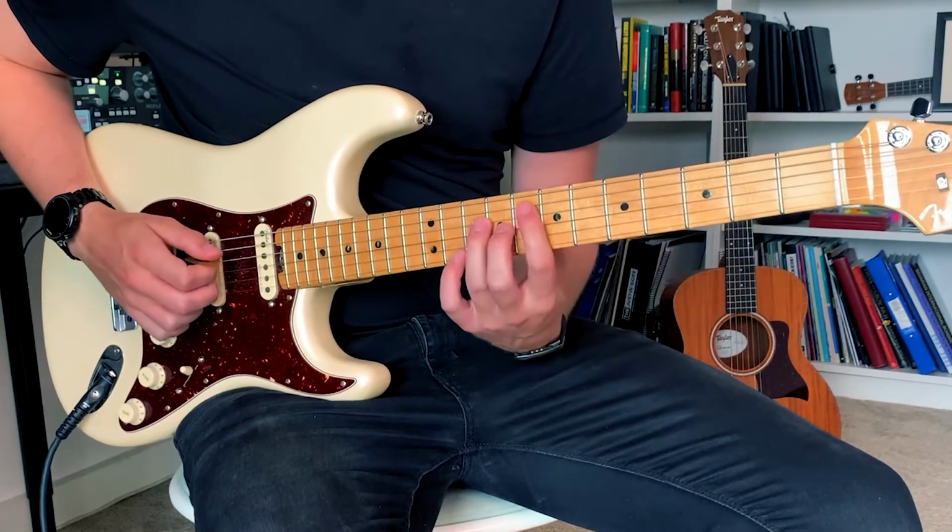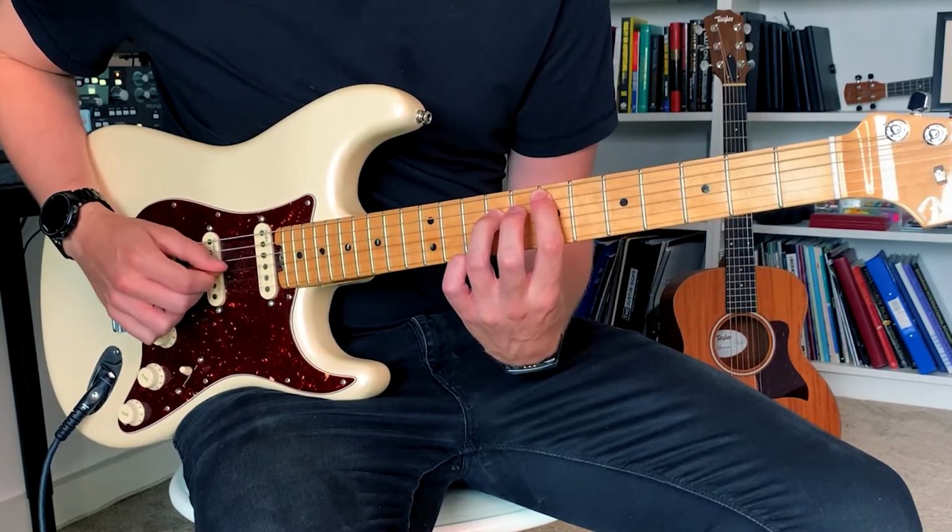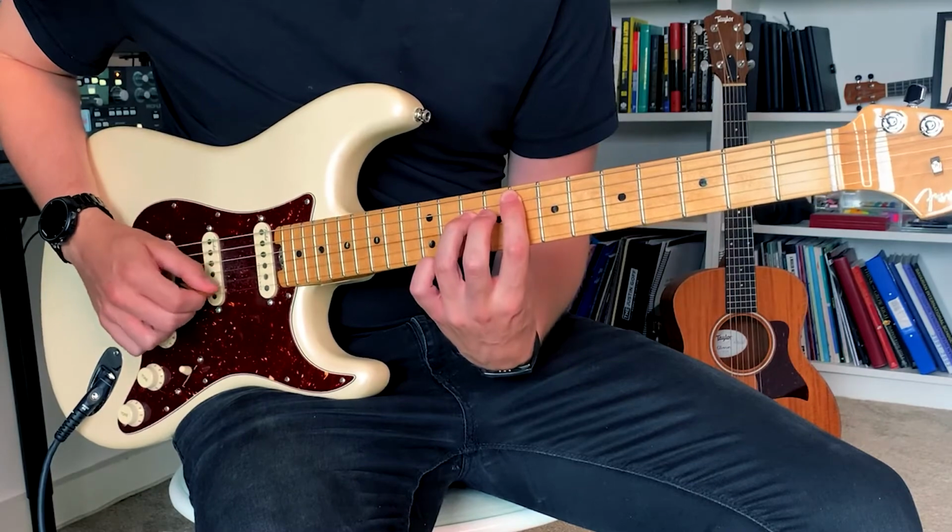I went down to E there, so I don't just have to leave one string open, I can leave multiple strings open, and I don't have to play them all in the same order.